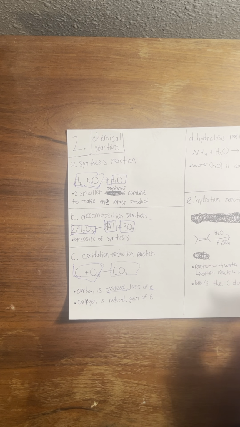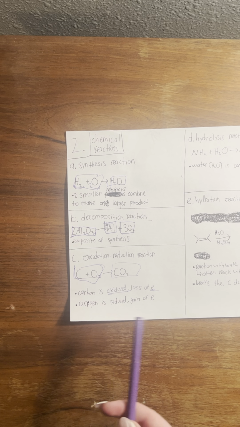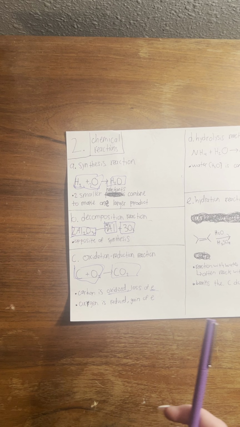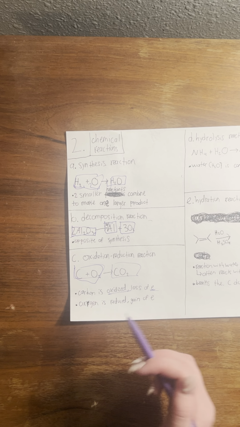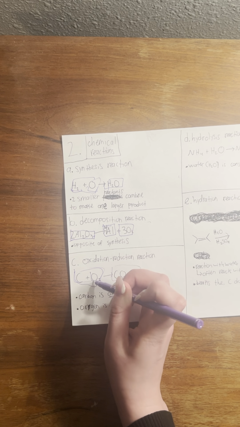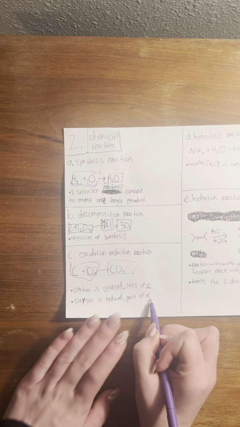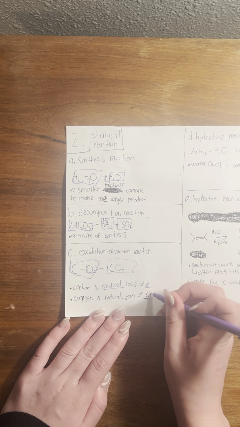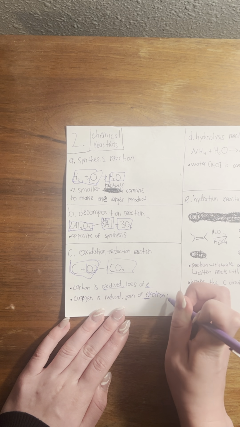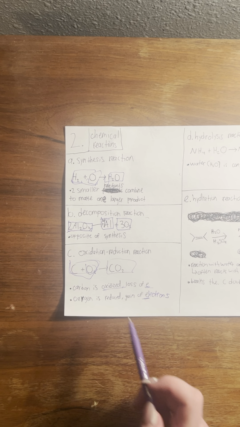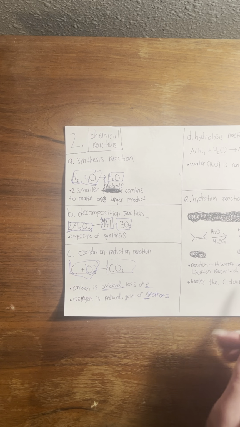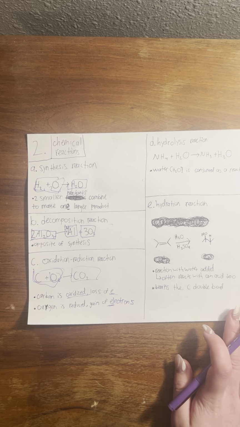we had the OIL RIG thing that we would say: oxidized is lost, reduced is gain. And oxygen right here gains electrons. I guess I was just abbreviating when I wrote this 2 days ago. And it's reduced because reduced is gain in the RIG part.